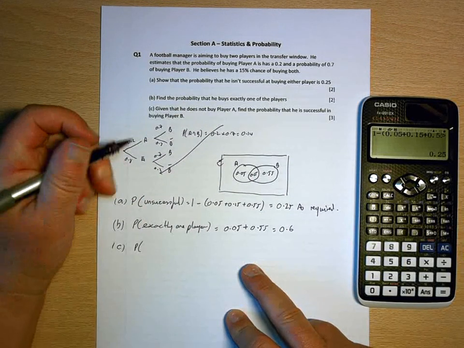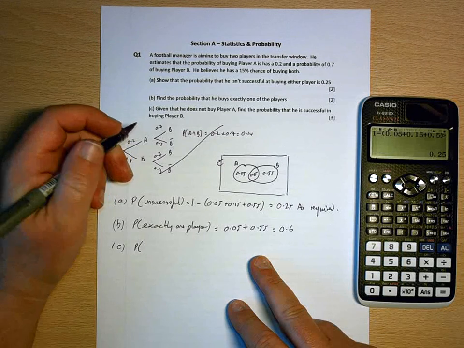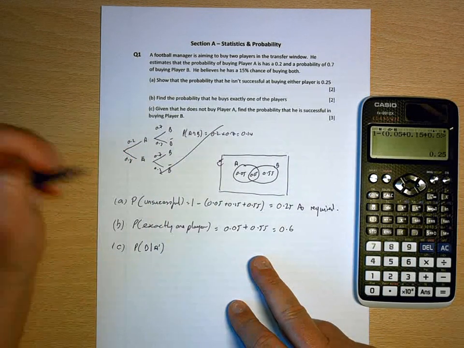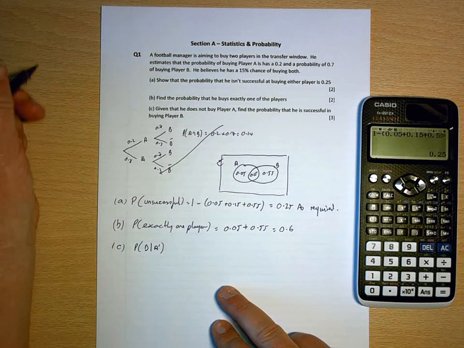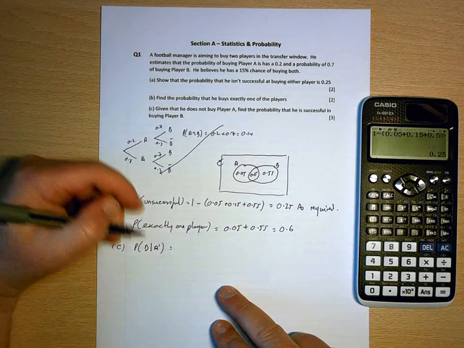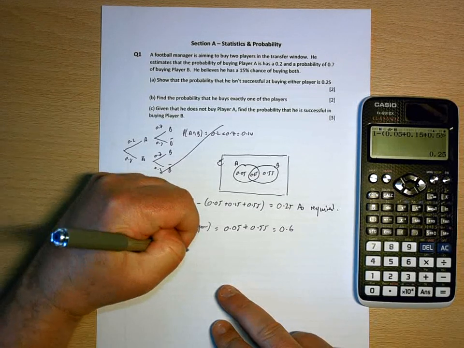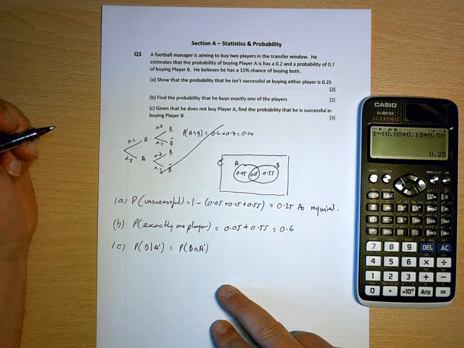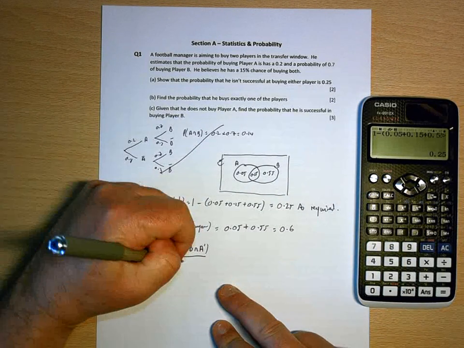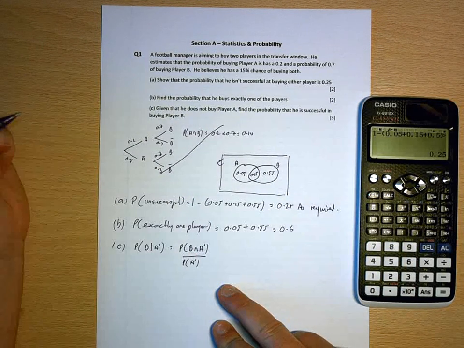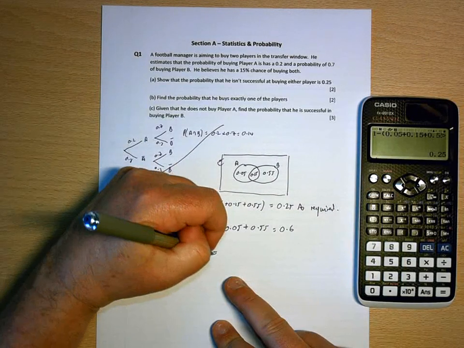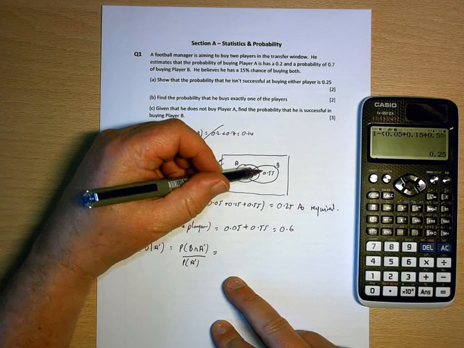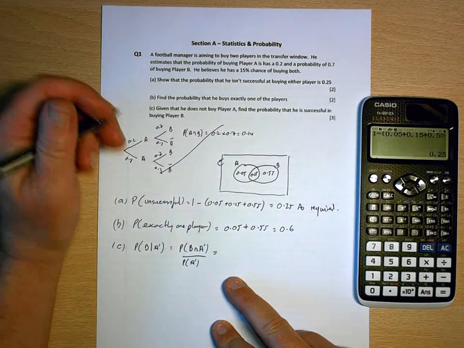So the probability of him buying B, given he's not buying A, using the conditional probability rule, is the same as the probability of buying B and not buying A over the probability of not buying A. So buying B and not buying A means he's only buying B, which is 0.55.